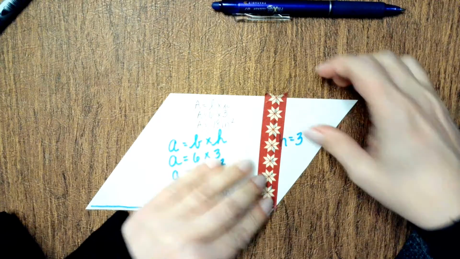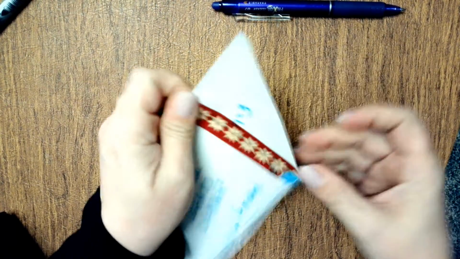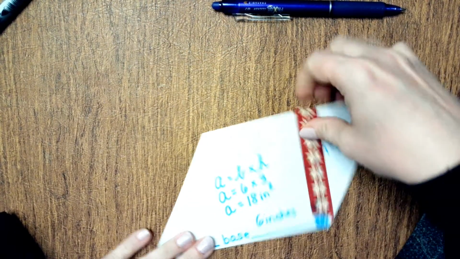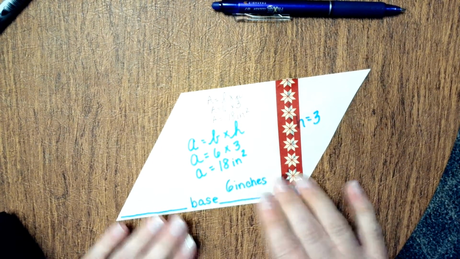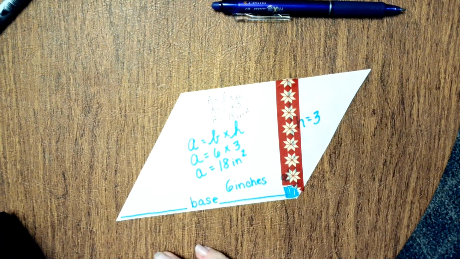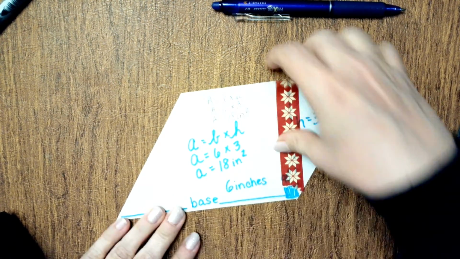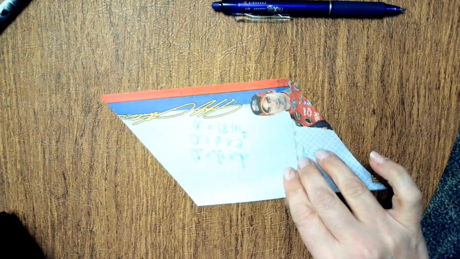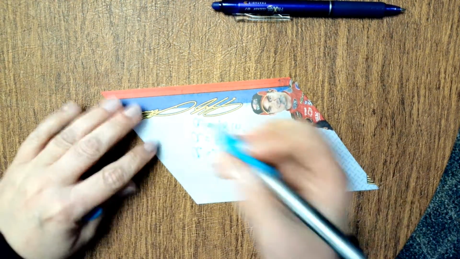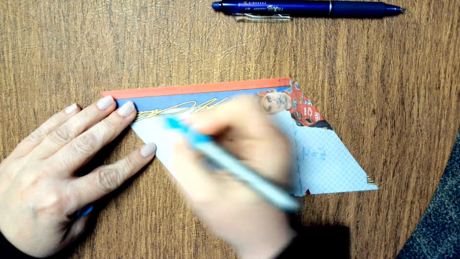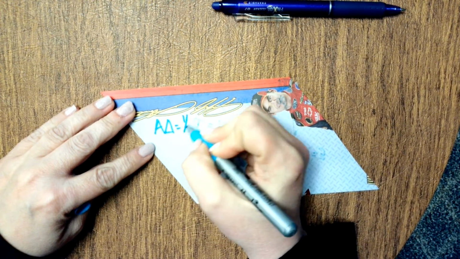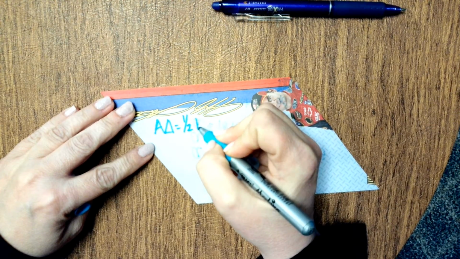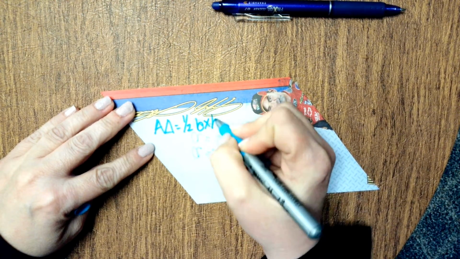Okay, so now I still have a big parallelogram, right? Parallelogram. Now my formula for our triangle says that it's 1/2 the base times the height. Area of a triangle is equal to 1/2 the base times the height.